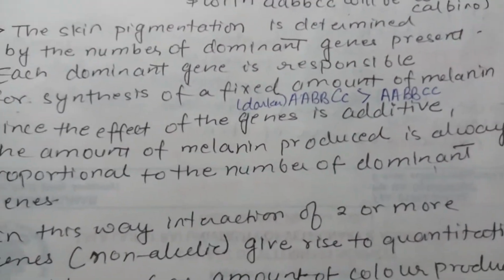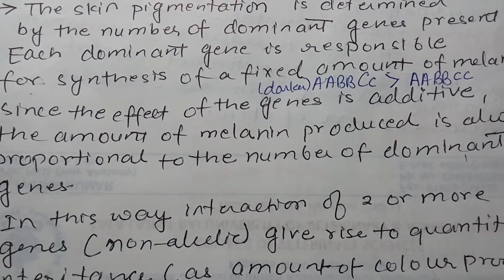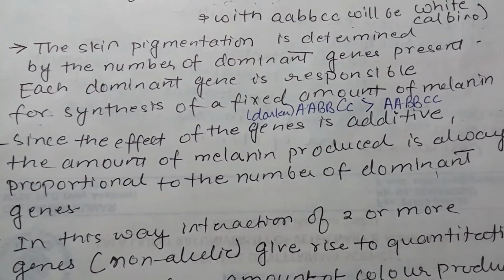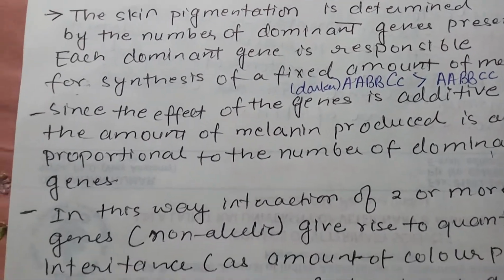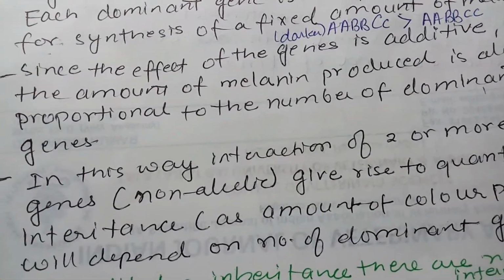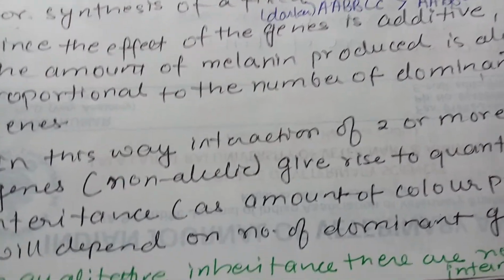Since the effect of the gene is additive, the amount of melanin produced is always proportional to the number of dominant genes. Additive means if 1 is there, then 2, and if 3, then more dark.